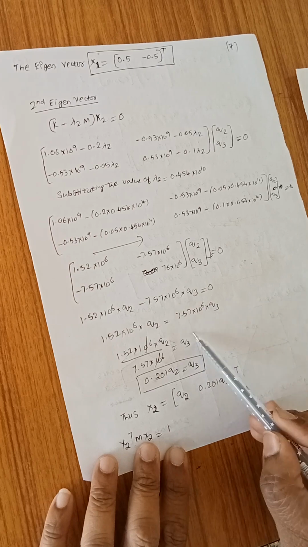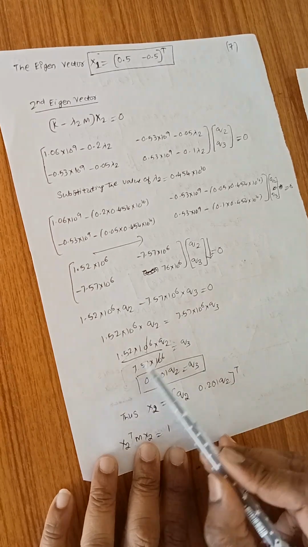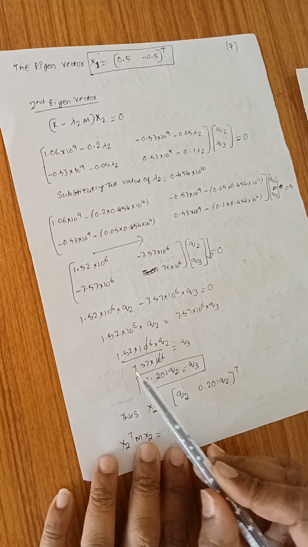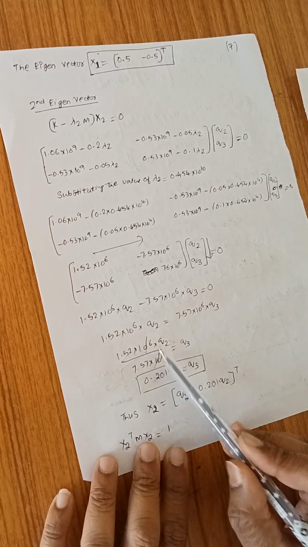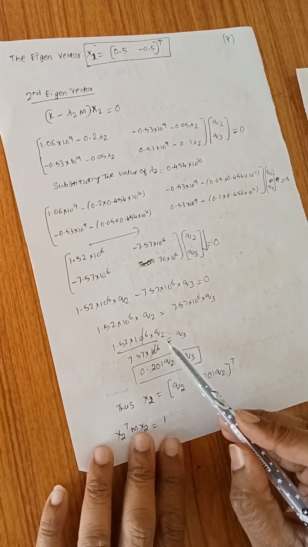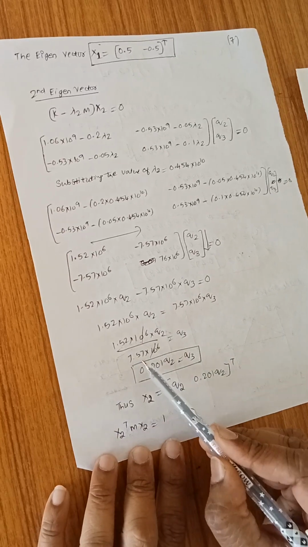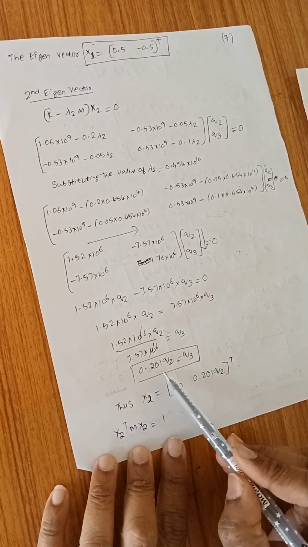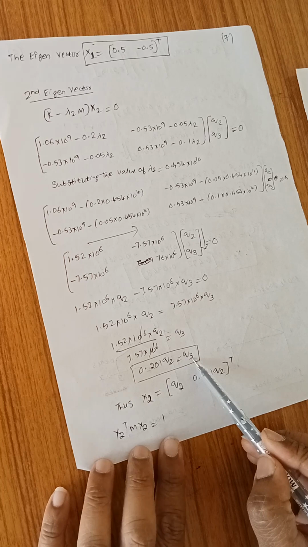If you're retaining only q3, sending this to the other side, you'll get 1.52 into 10 to the power of 6 divided by 7.57 into 10 to the power of 6 into q2. So 10 power 6 gets cancelled. 1.52 divided by 7.57 is 0.201 q2. That is nothing but equal to q3.